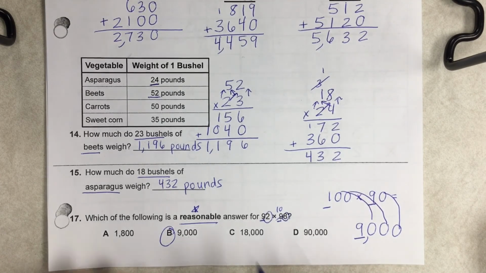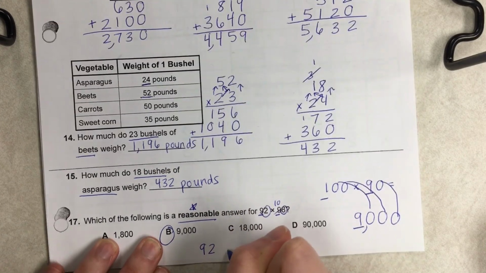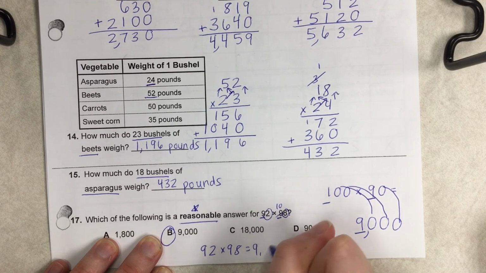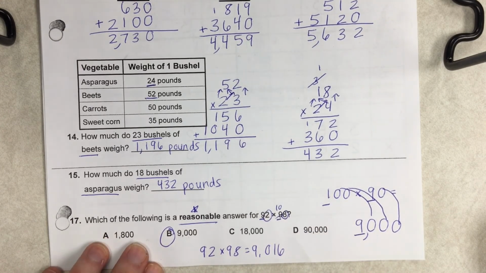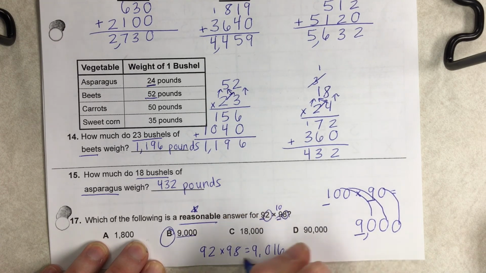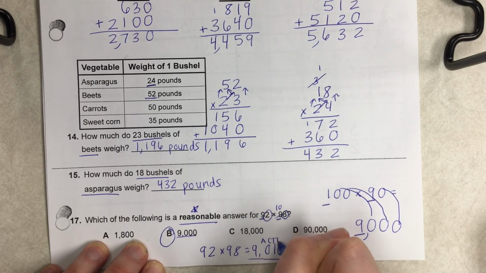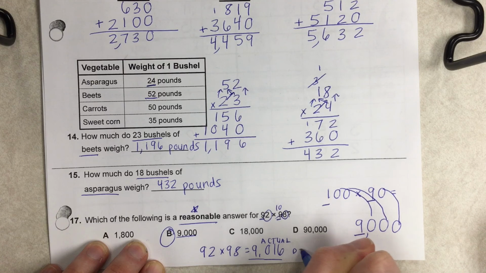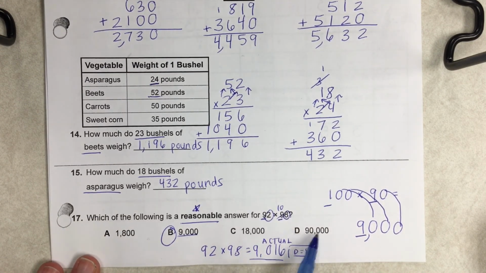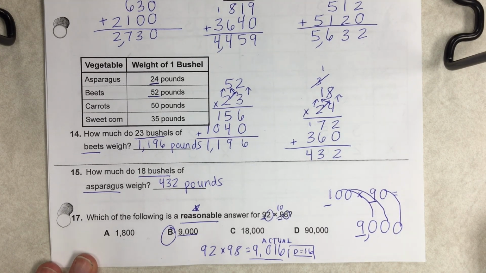If I check on my calculator to find the actual answer to 92 times 98, I get 9,016. So that is only 16 away. The difference between the estimate and the actual answer is 16. So I know that is pretty close, much closer than any of my other choices. So I'm confident that my correct answer is B.